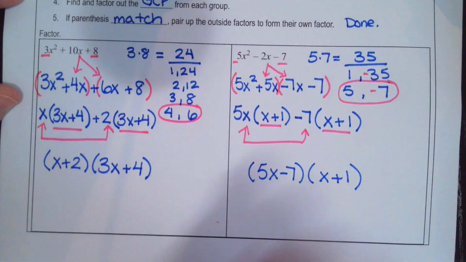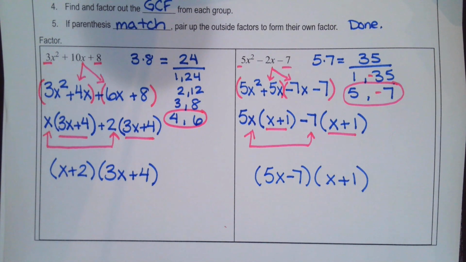Now, if you're feeling a little overwhelmed, don't worry. We still have 2 more examples of just factoring that we're going to do in the next video before we get to solving.